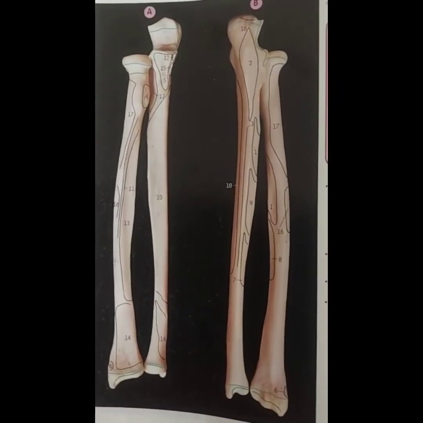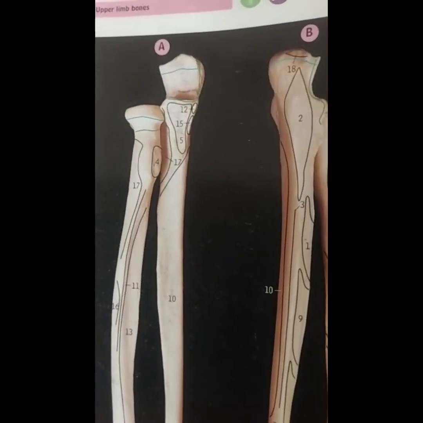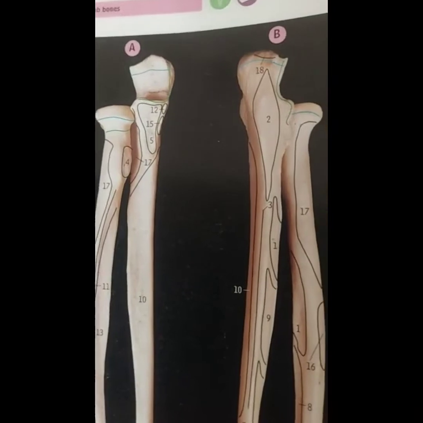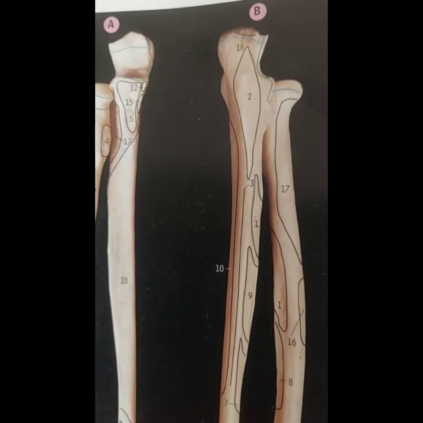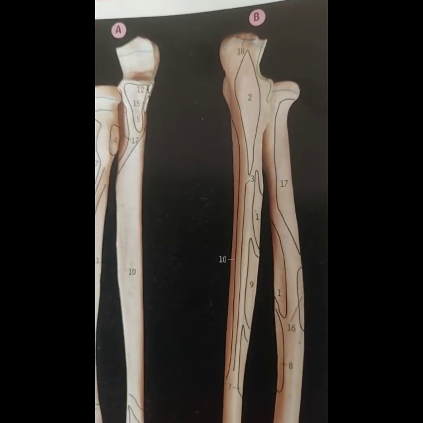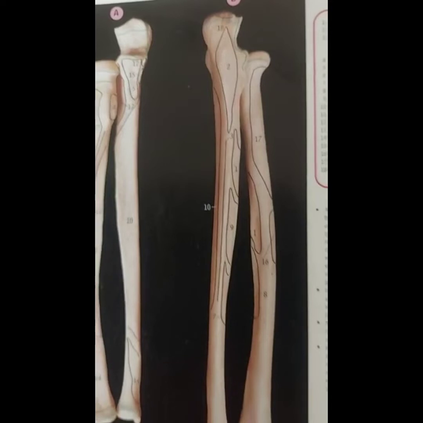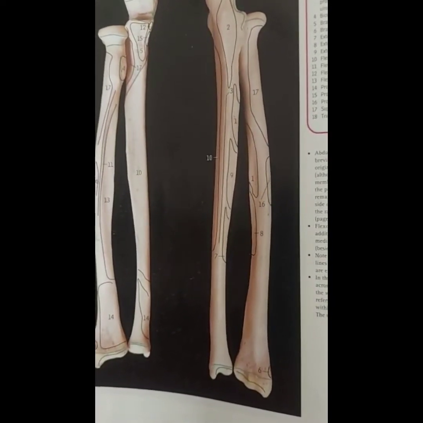The quadrate ligament is attached to the medial part of the neck. The oblique cord is attached on the medial side just below the radial tuberosity. The articular capsule of the wrist joint is attached to the anterior and posterior margin of the inferior articular surface. The articular disc of the inferior radioulnar joint is attached to the lower border of the ulnar notch.